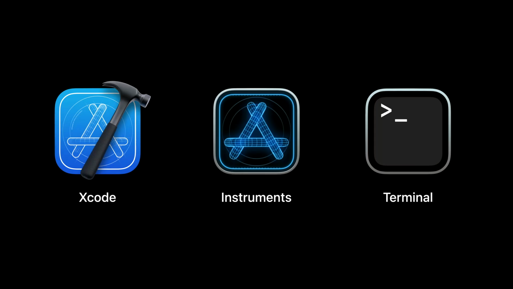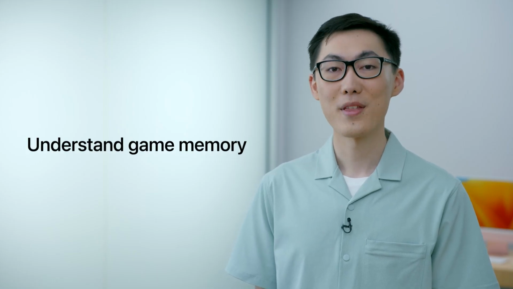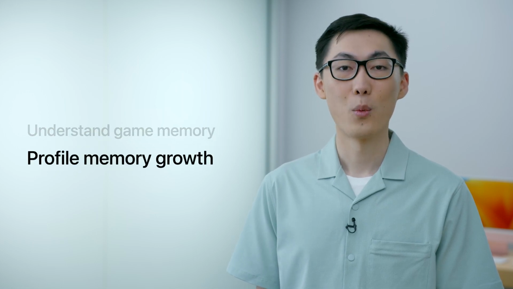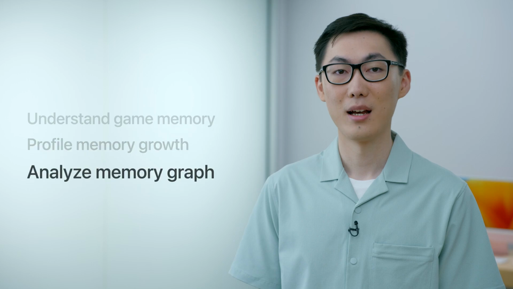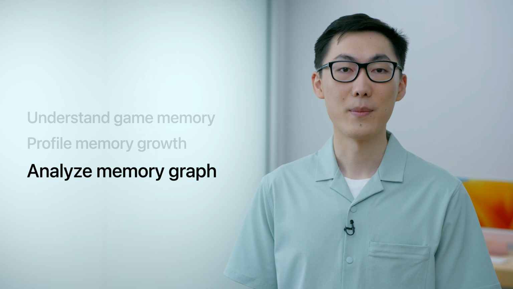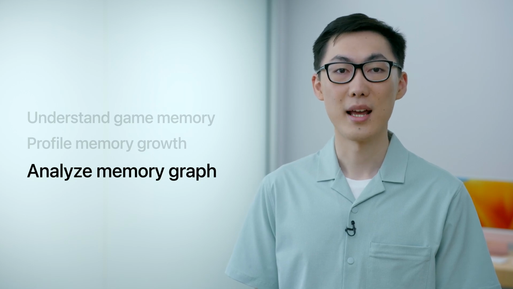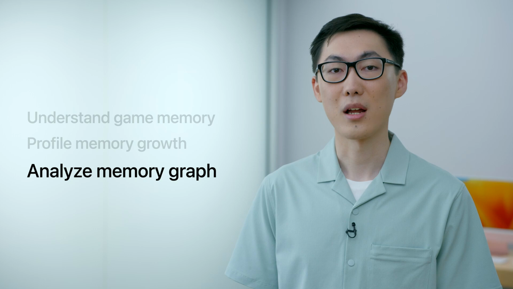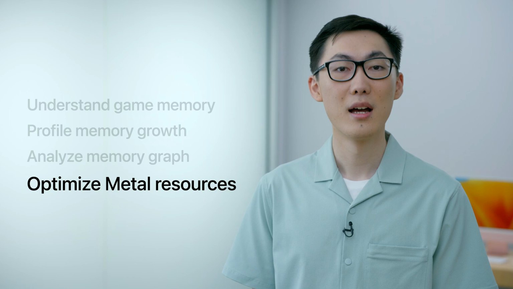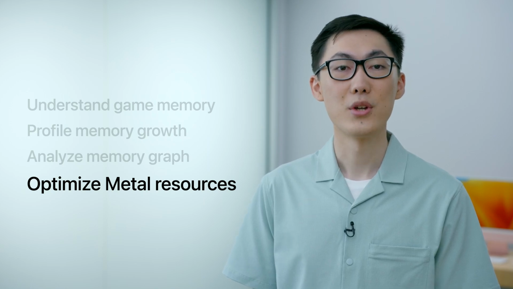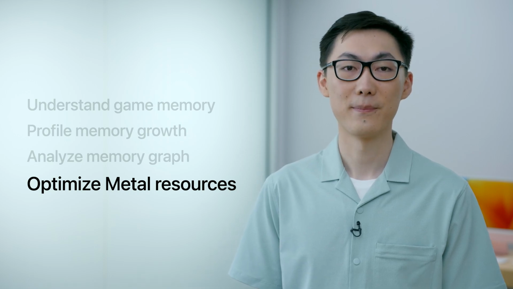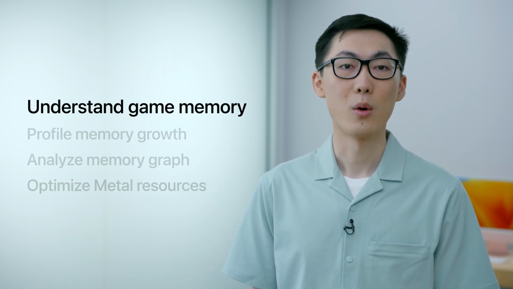In today's guided tour, we will begin with a prelude to understand game memory and start to profile memory and memory growth, where Seth will tell us about Instruments. After taking the temporal approach with Instruments, we will further our journey and analyze the memory graph of your game using tools in Xcode and terminal. These workflows focus on the current state of memory use and the breakdown of total game memory. Finally, Seth will share how you can use Metal Debugger to optimize Metal resources, which is a somewhat standalone yet core area in game memory. Now, let's start rolling with understanding game memory.